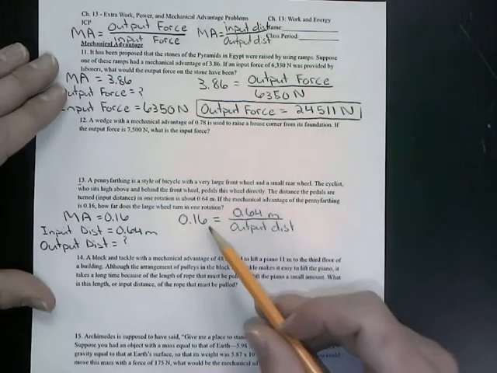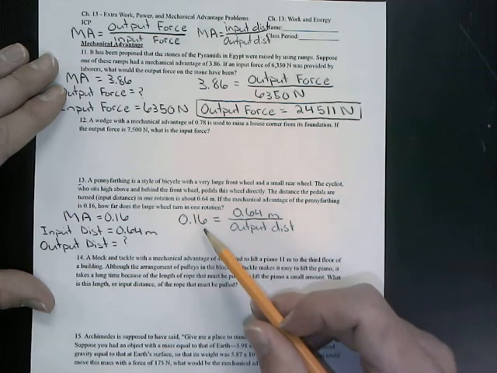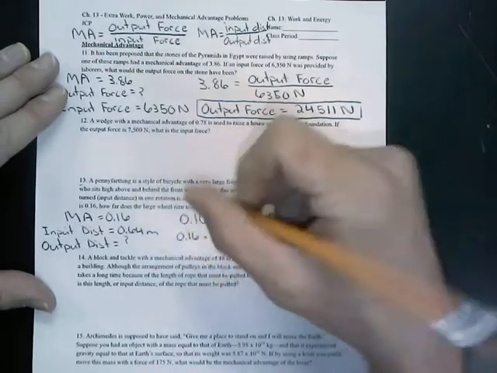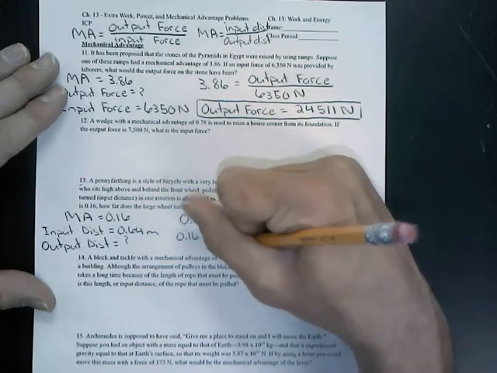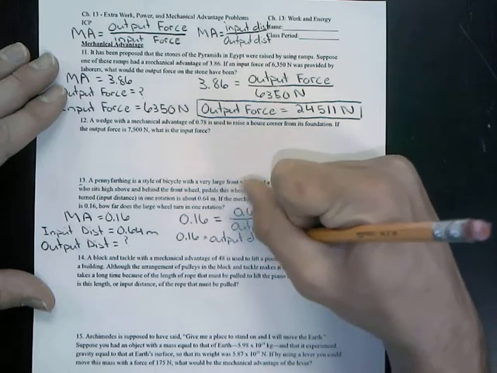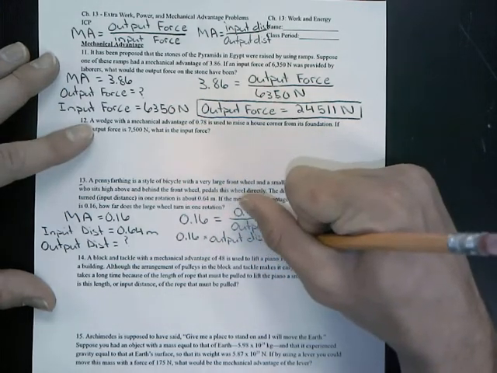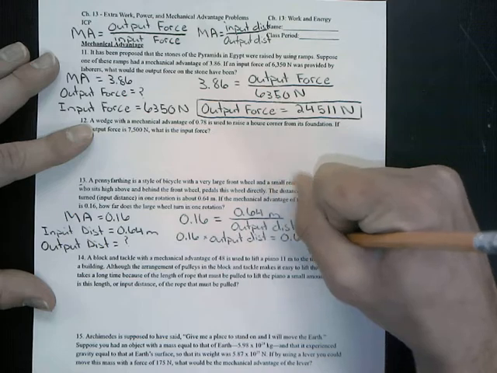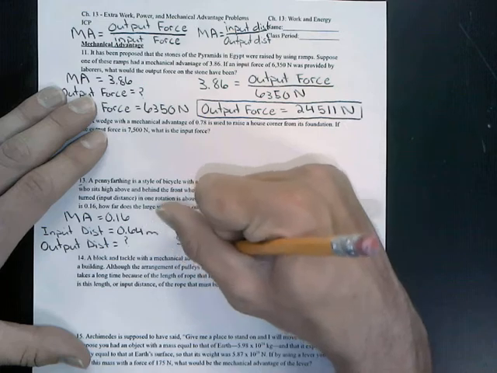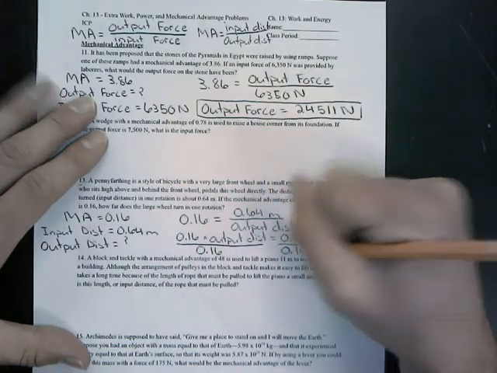Now, I'm going to cross multiply. So 0.16 times the output distance is equal to 0.64 meters. Now we have to get output distance by itself, so we divide each side by 0.16.